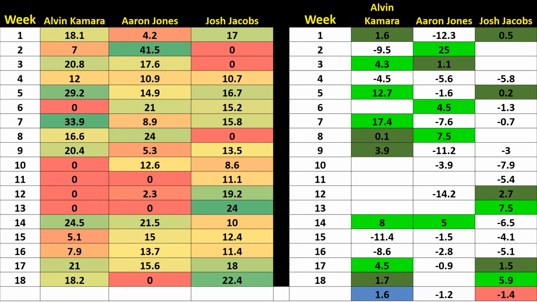Okay. And then those that are highly positive, that means they had a really good game above median. I put as bright green. So Kamara had 5 spectacular games. Jones had 4. Jacobs had 2. So in some ways, there it is, Kamara, Jones, Jacobs. That's probably the order I would prefer them. The dull green is just barely above the median.